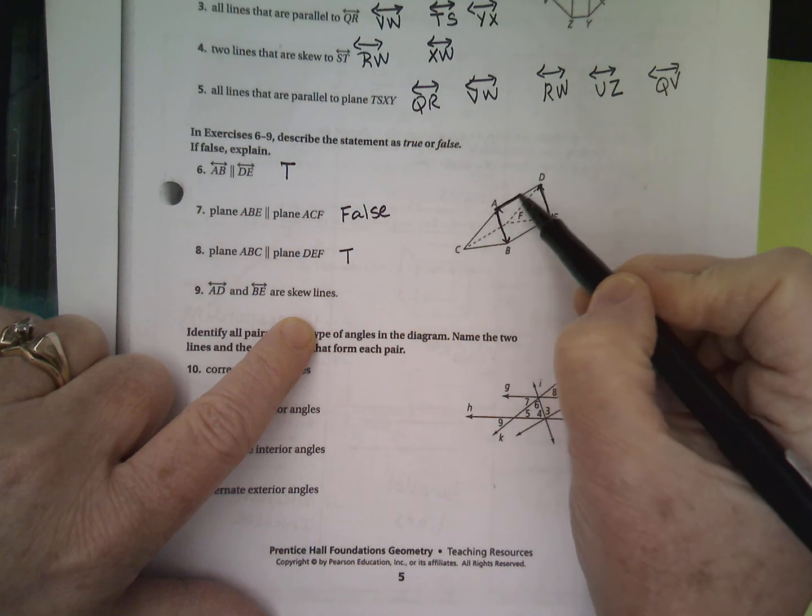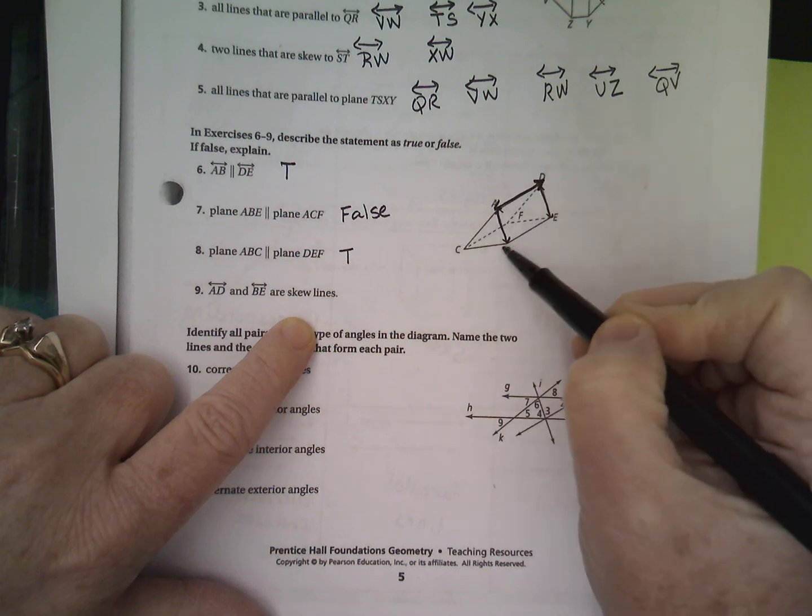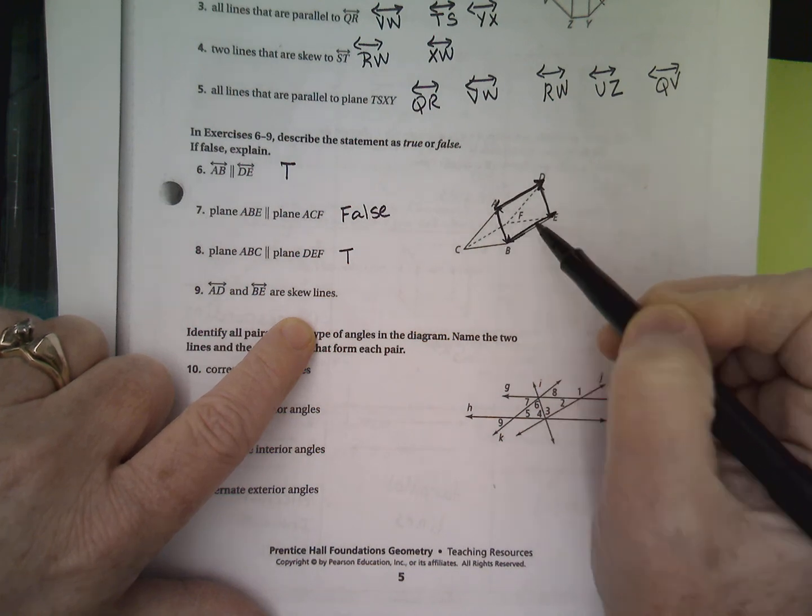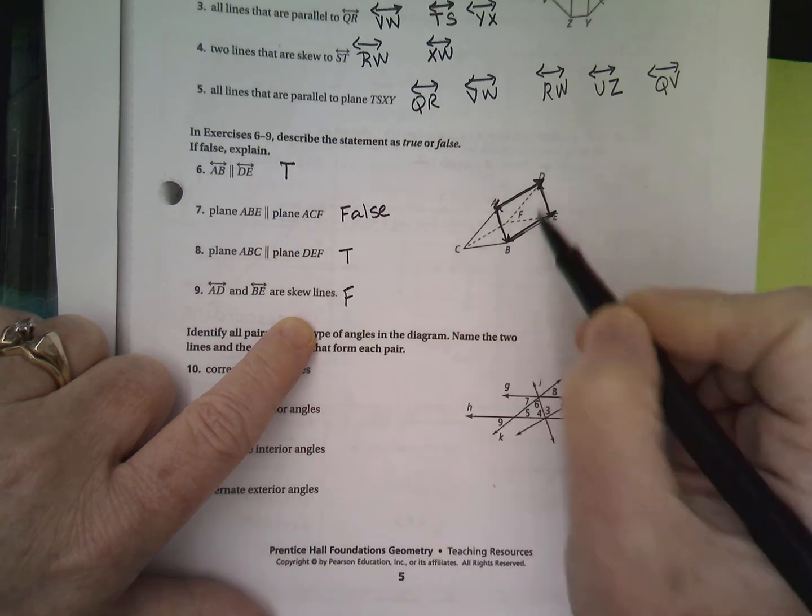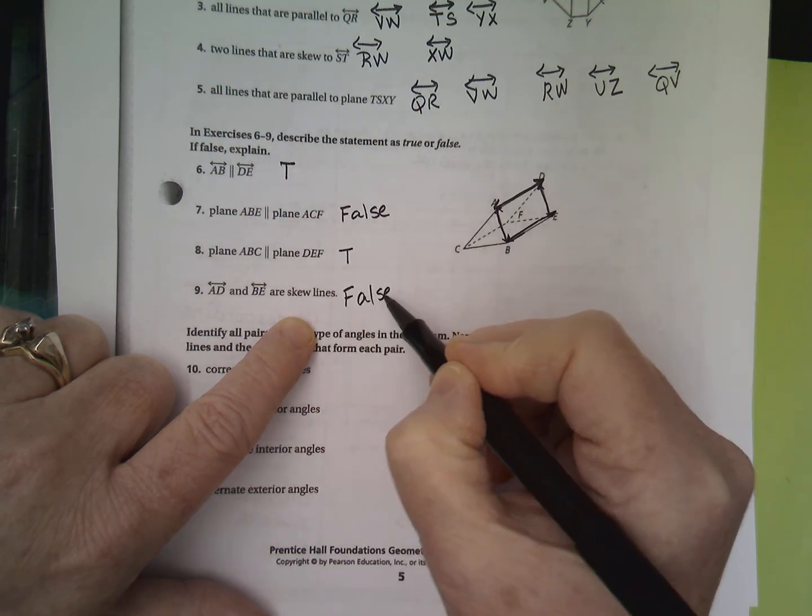AD and BE are skew. That's false. They are in the same plane. They are parallel.